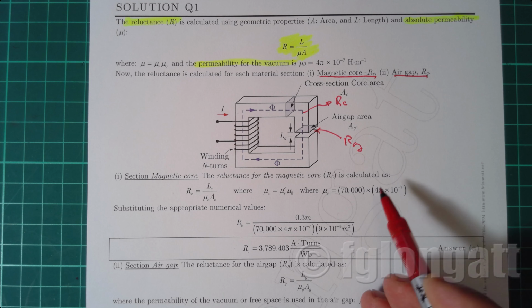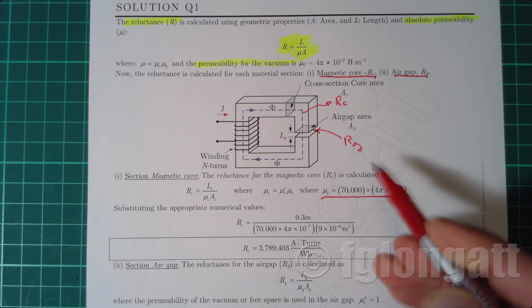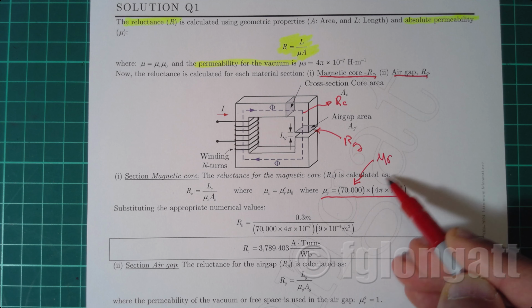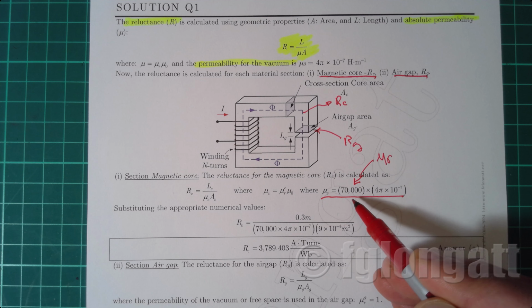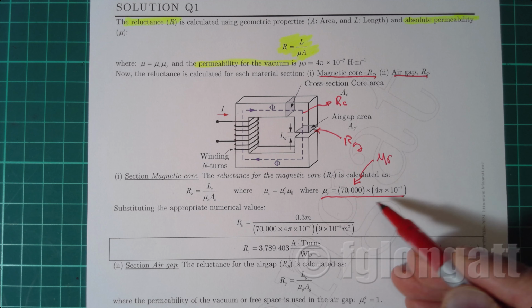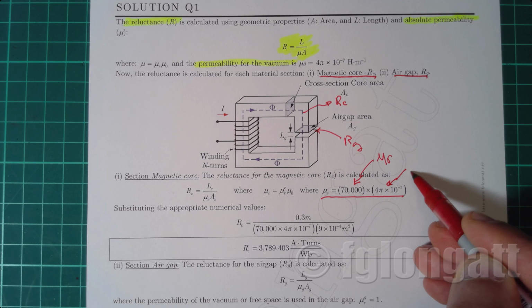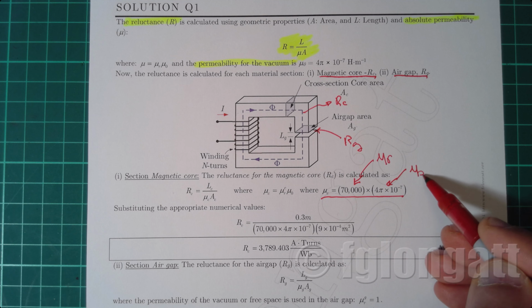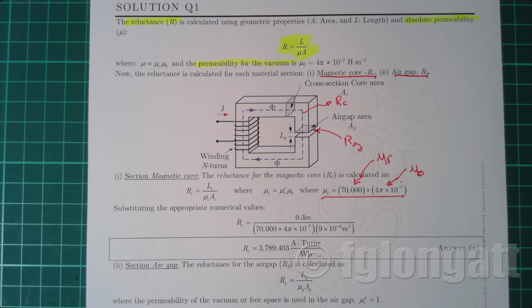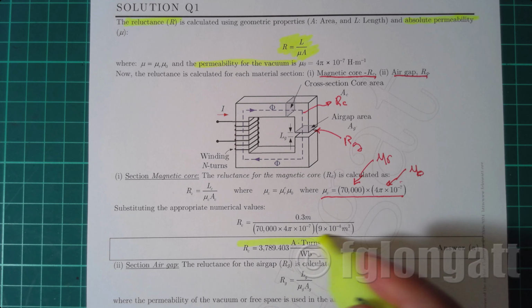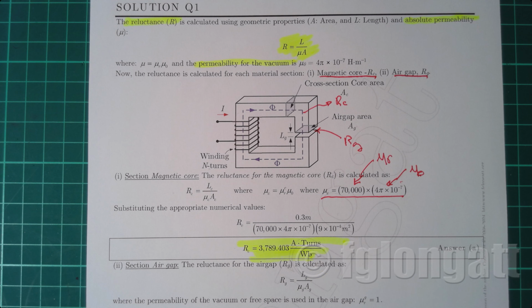So finally, what is extremely important for you is this mu sub r, that is very high, in this case 70,000, and is coming from a very good ferromagnetic material. And here we have mu sub 0, that is basically the permeability of the vacuum. When we put the numbers together, you can see here we have the first answer, for question A, a total reluctance that is slightly over 3,700 amp-turns divided by Weber.